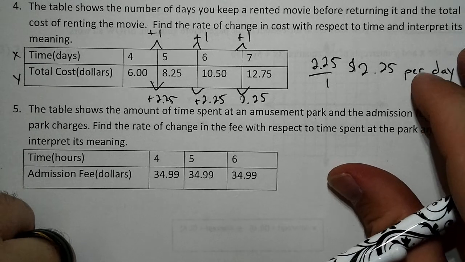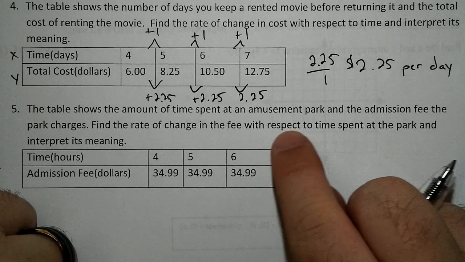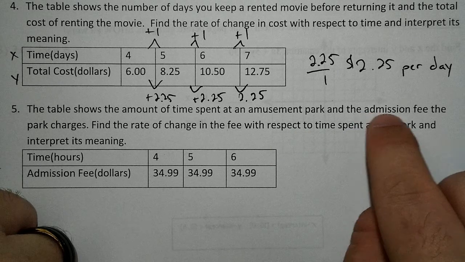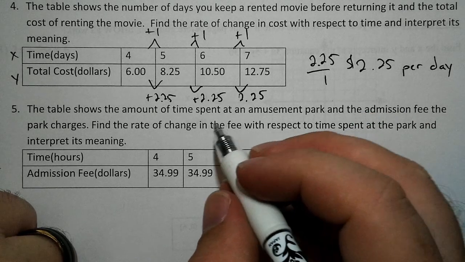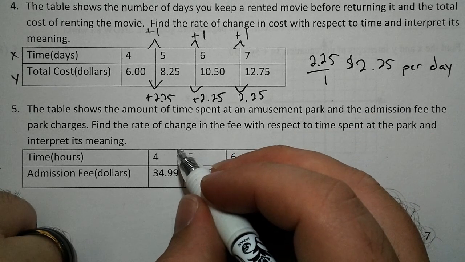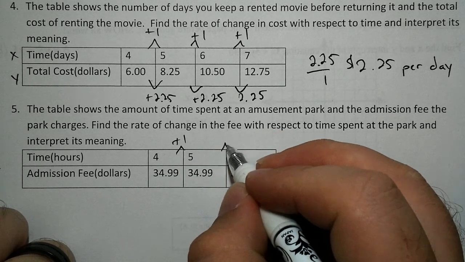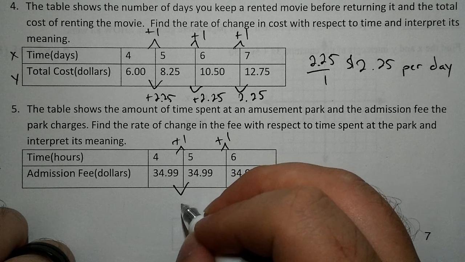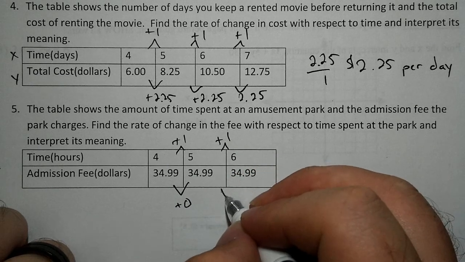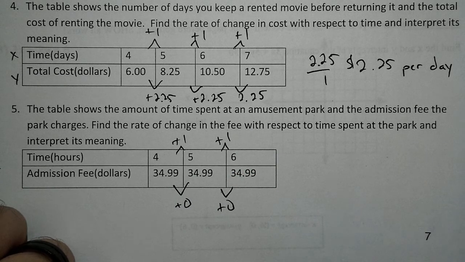And our last one says table shows the amount spent at amusement park and the admission fee the park charges. Find the rate of change with respect to time and interpret its meaning. Well, this increases by 1, by 1. This increases 0, 0. It's the same each time.